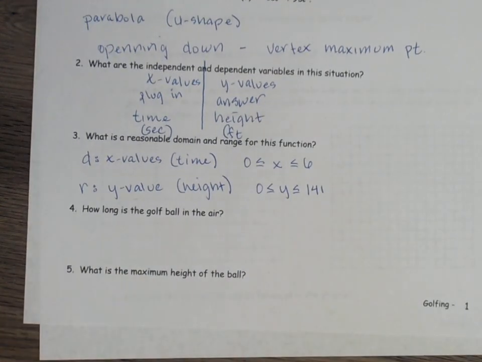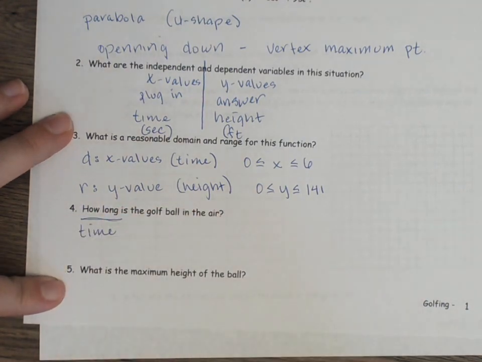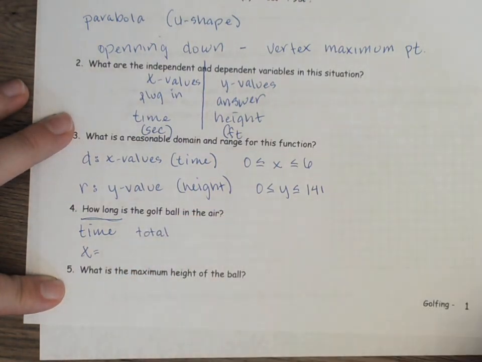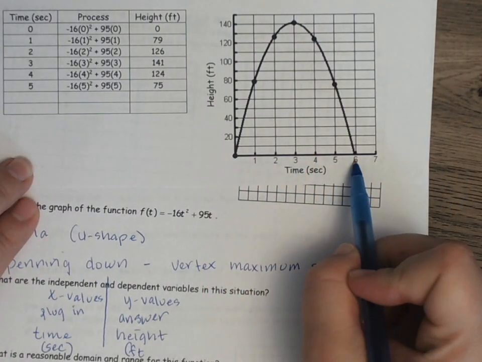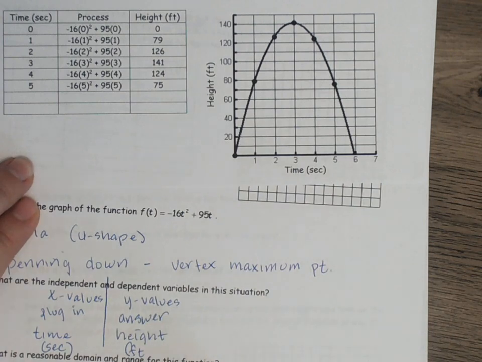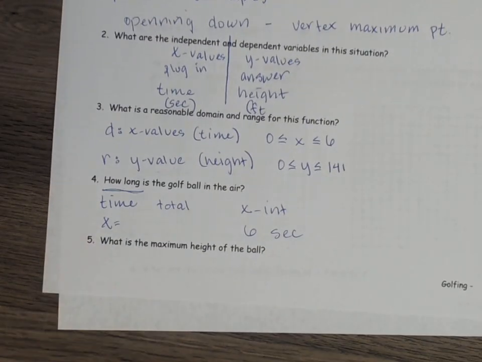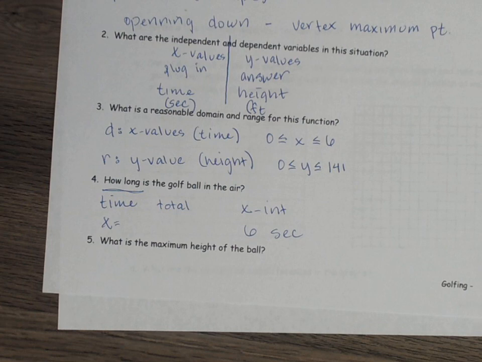How long is the golf ball in the air? How long is referring to time. So we need an answer that is going to be an x equals answer. An x equals answer for how long, total time, is going to be from our starting x-intercept to our ending x-intercept. So our x-intercepts tell us that we're going to be in the air for 6 seconds.